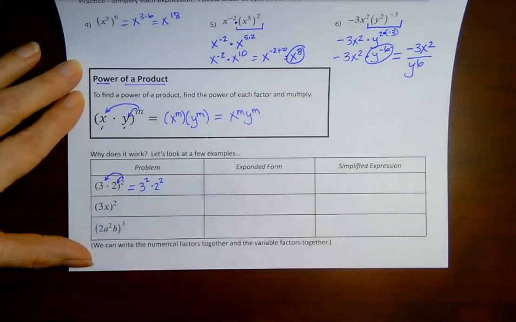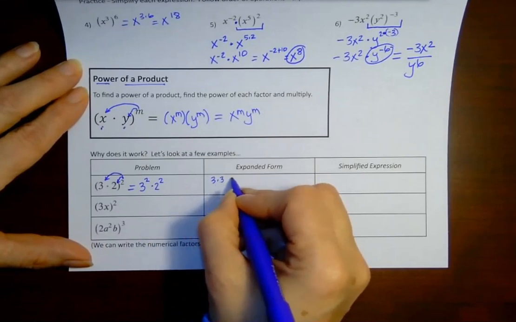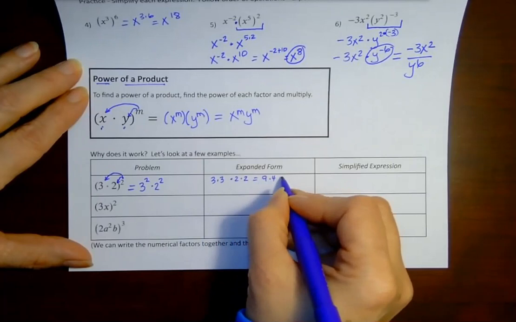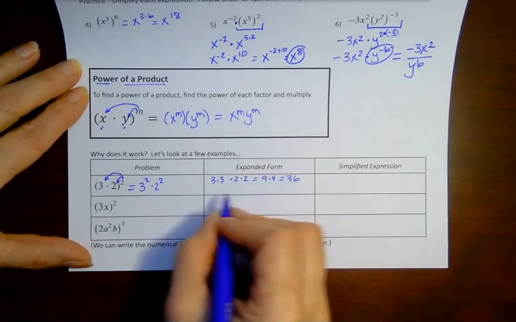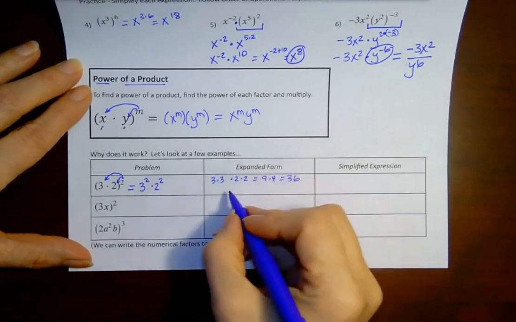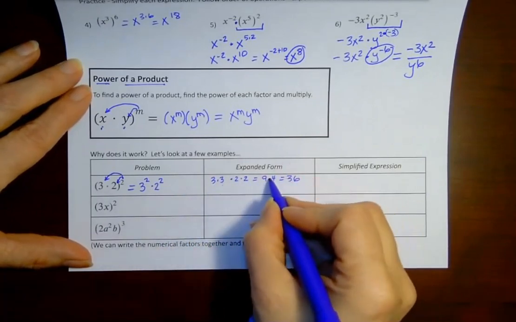And I know then that that's 9 times 4, which equals 36. So if we use my rules with an example like this, we find out that our answer is 36.